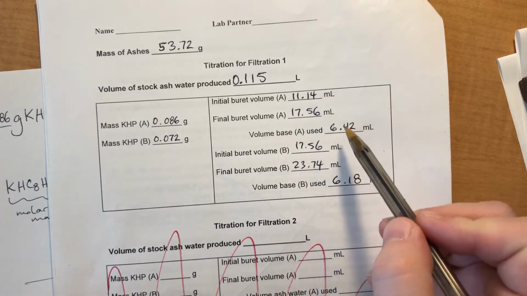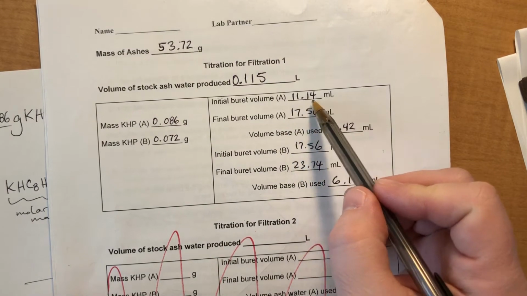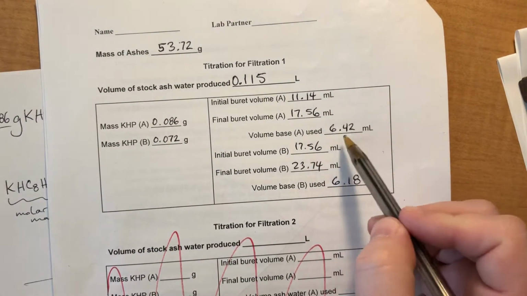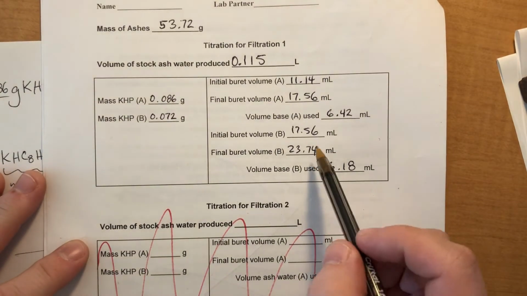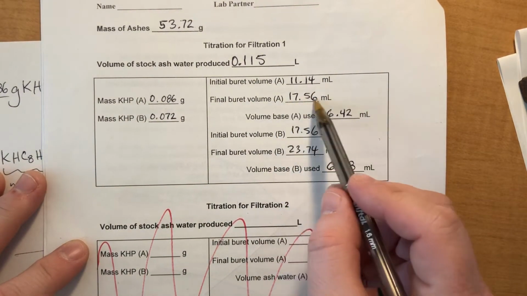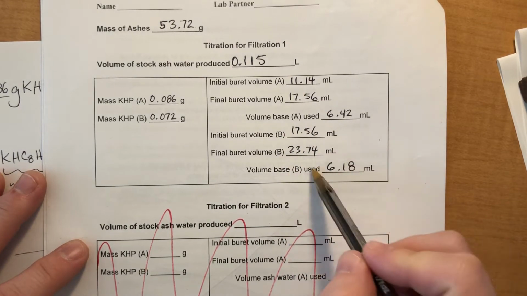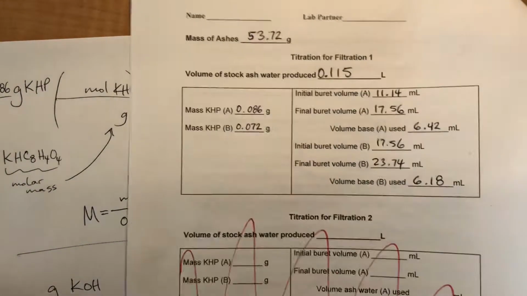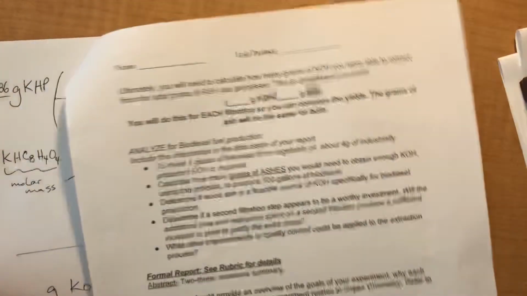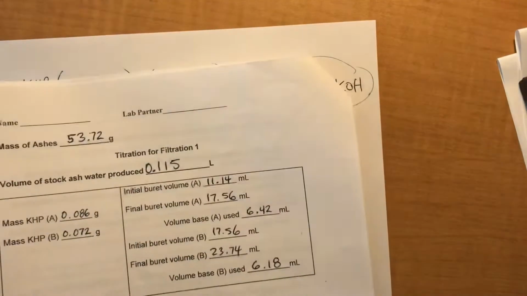The difference between those numbers is the volume of the base used. So if you take 17.56 minus 11.14, which were my made up numbers, I got this number. Your number might be like 2 point something or 6 point something or 17 point something. I have no idea what your numbers are. My final value for the first run is my initial value for the second one. I did a second titration and I got a value of 6.18. Great.